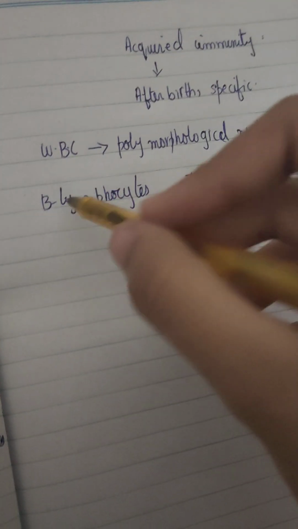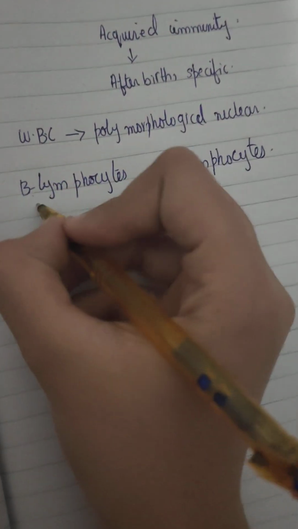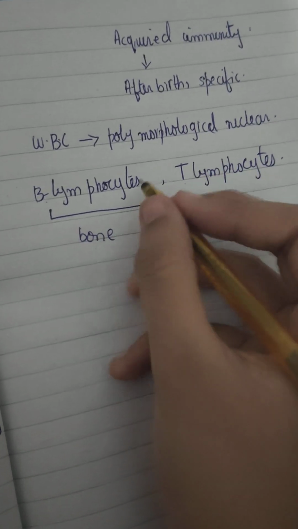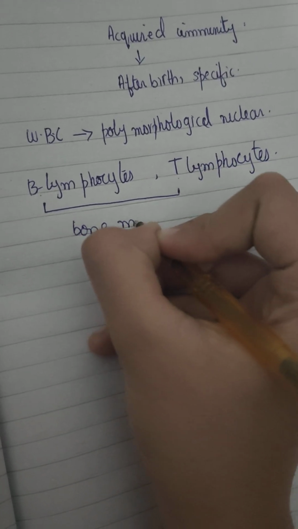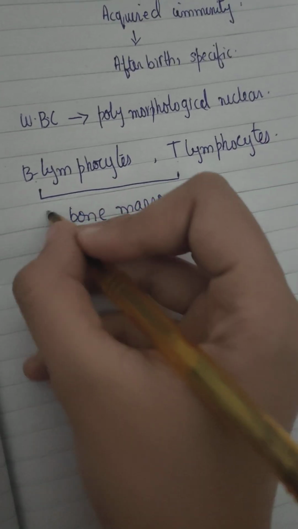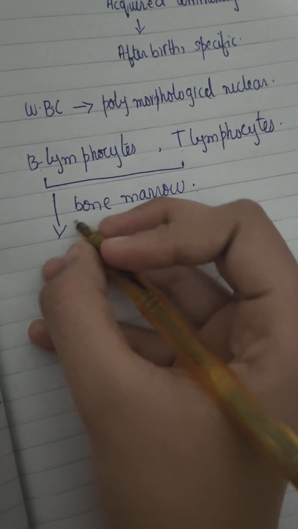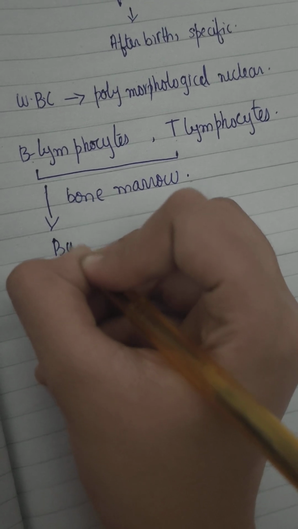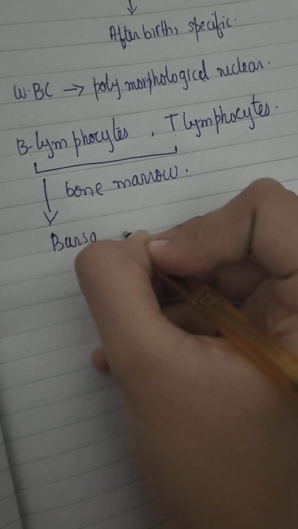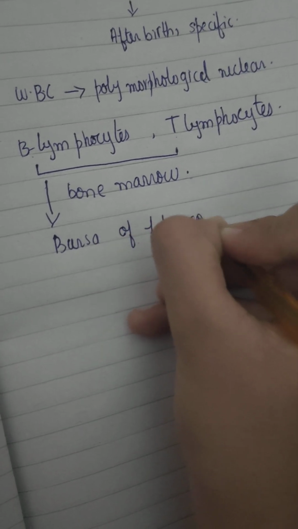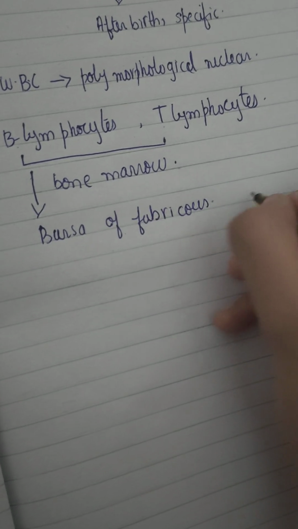You must be wondering why the names B and T are given. It is because these lymphocytes are formed in bone marrow. Let's find out the purpose. The maturation of B lymphocytes happens in birds in the bursa of Fabricius.